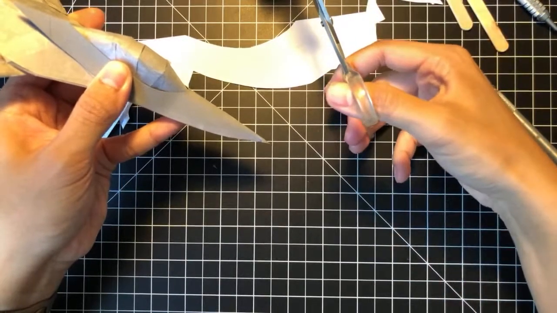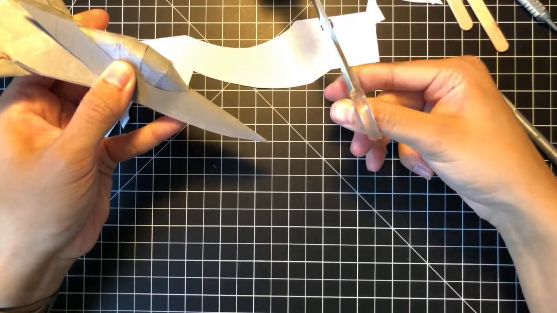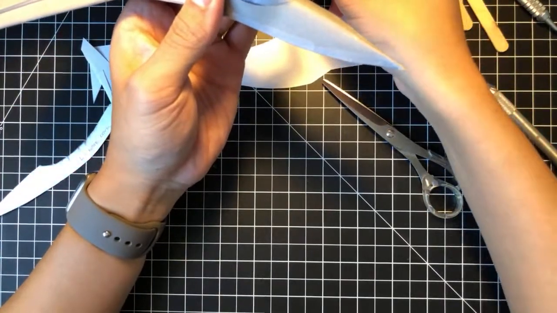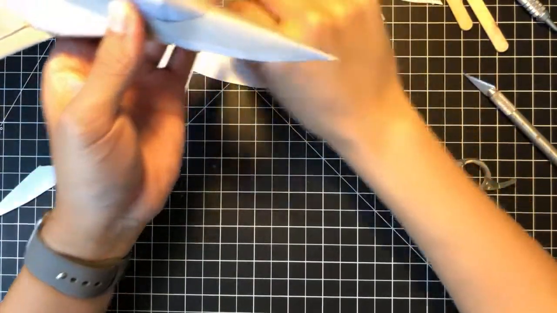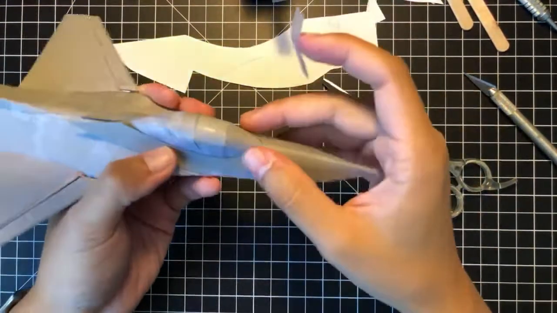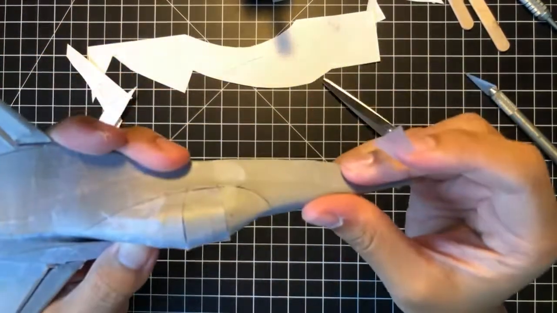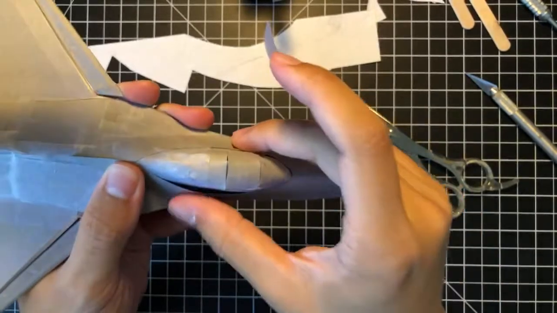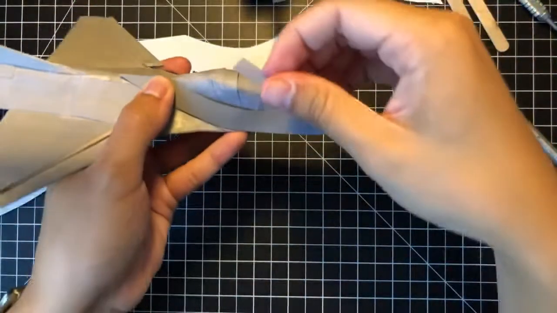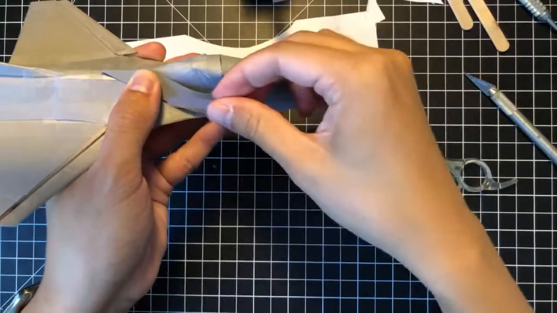Okay. Trim this down the middle again. Alright, and then just going to try and match up this back portion here. Oh my god, alright, that was terrible.